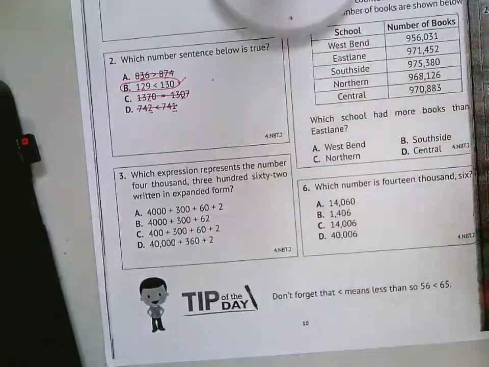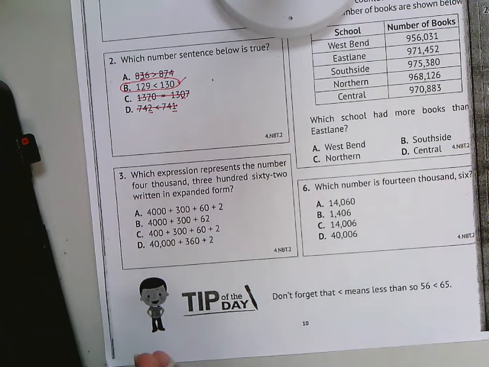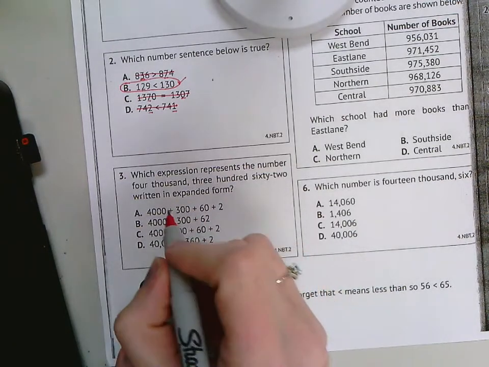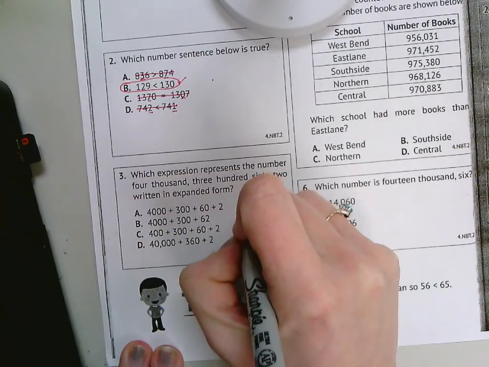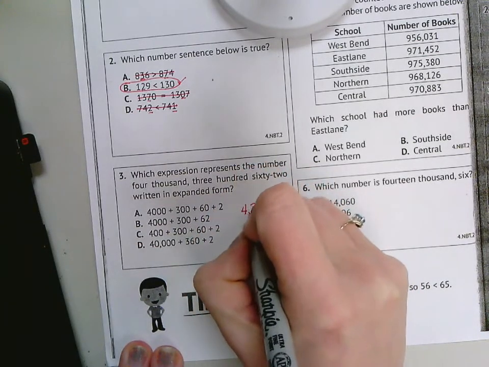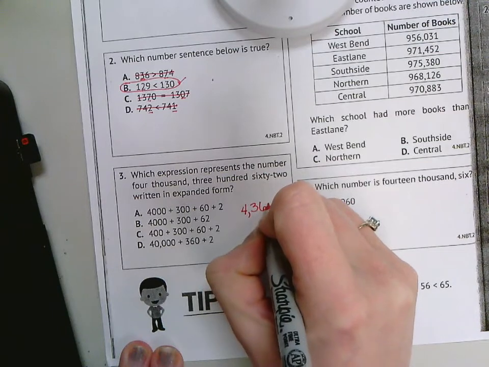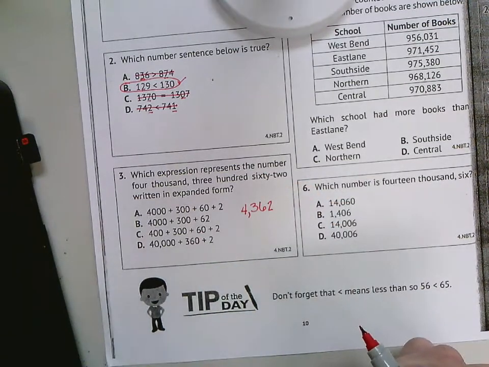Number 3. Which expression represents the number 4,362 written in expanded form? I think it's easier to take the word form and put it in our number form. So I'm going to do that first and then I'm going to expand it. So 4,362. And now I need to see which one that matches.